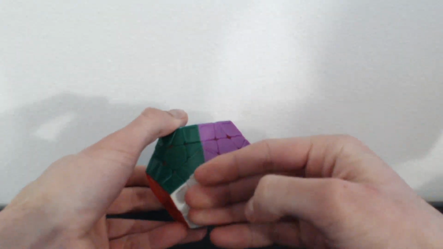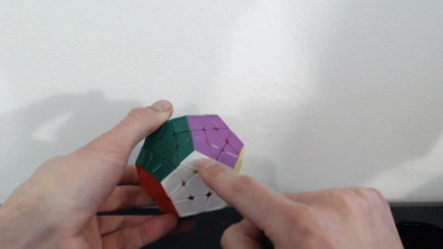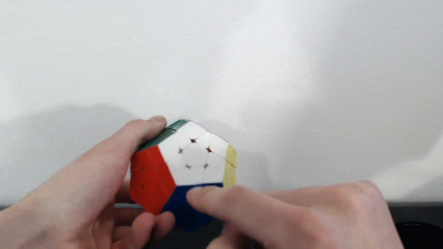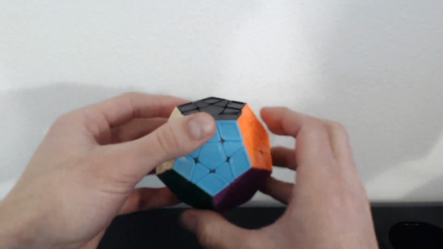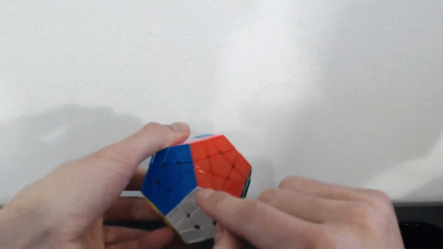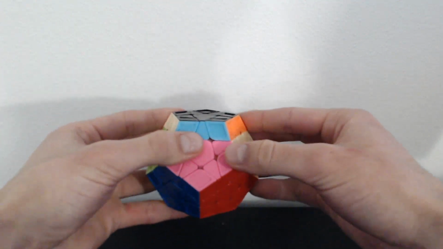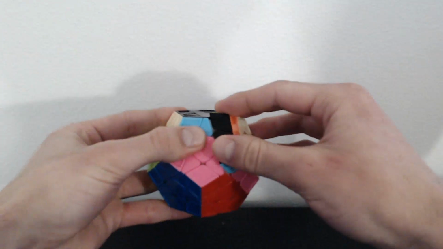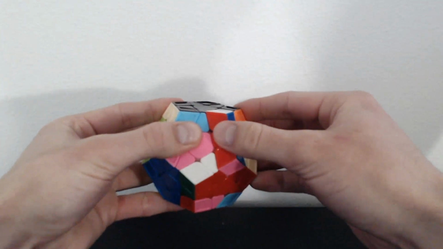Lastly, if it's on the bottom, I want to set it up here. So if I'm solving this piece, I'll do a D Y2, so it's right there, and then I can do this insertion, R prime, D R2, R.